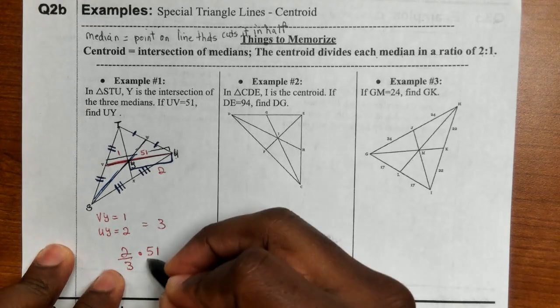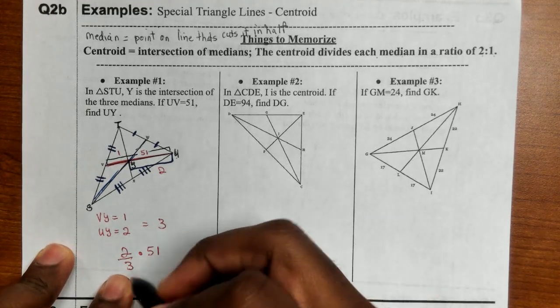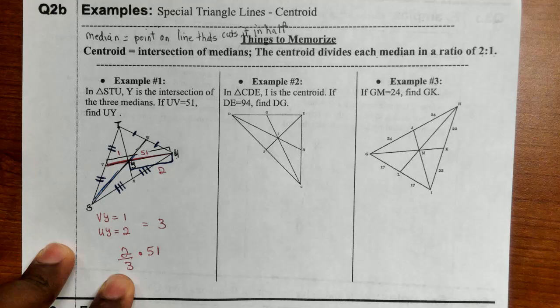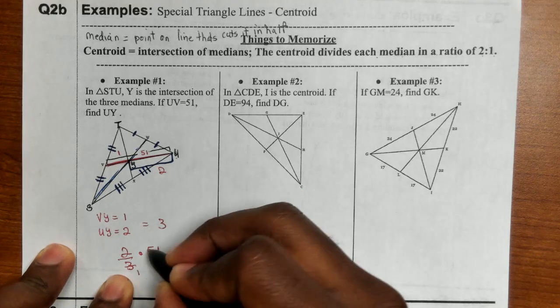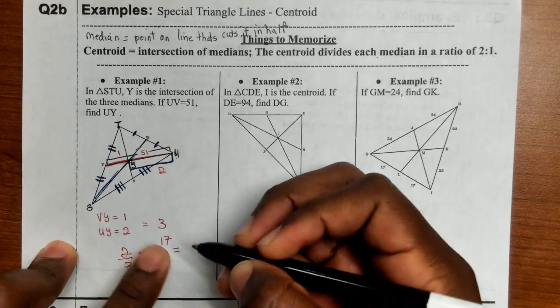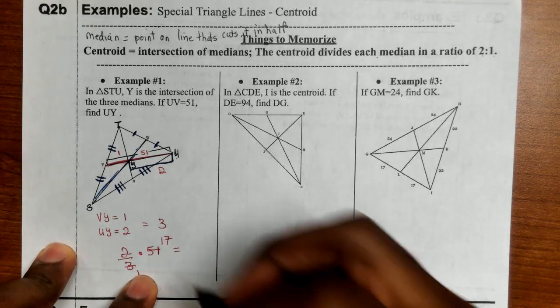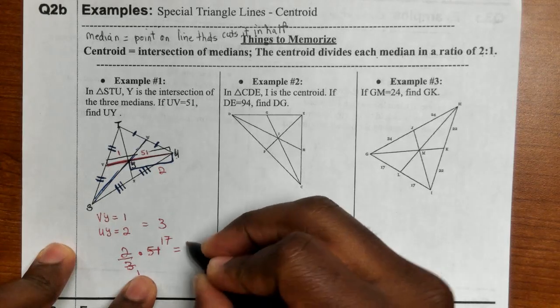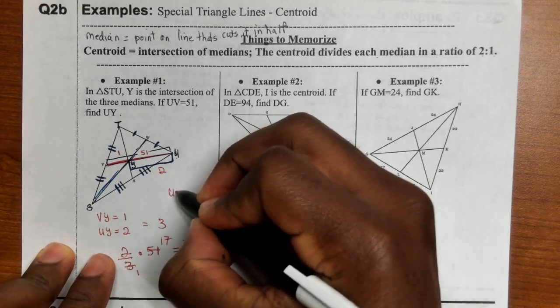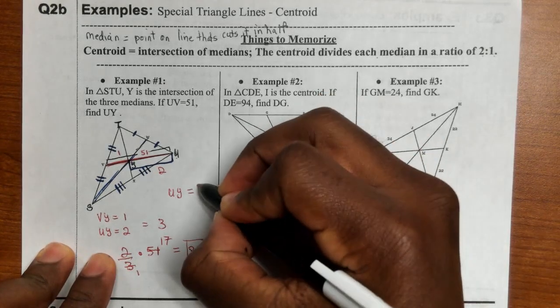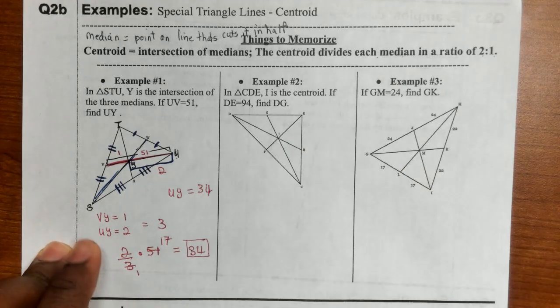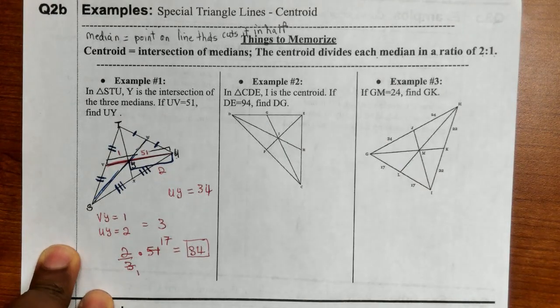So now we can either multiply or simplify. 51 can be divided by 3. 51 divided by 3 is 17, and 17 times 2 is 34. So UY will be equal to 34, and that's it. Alright, so let's try the next one.